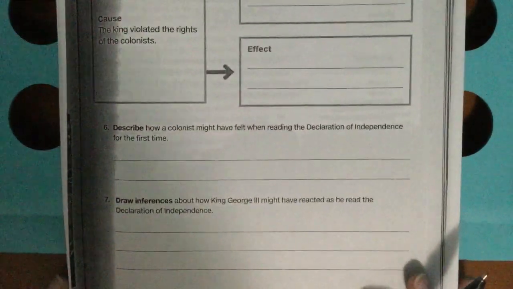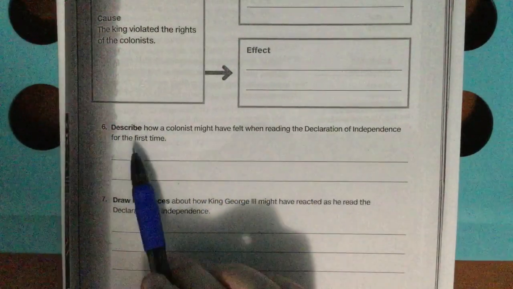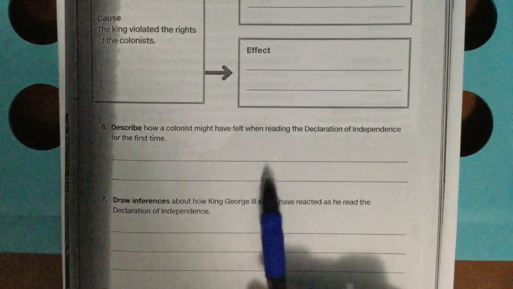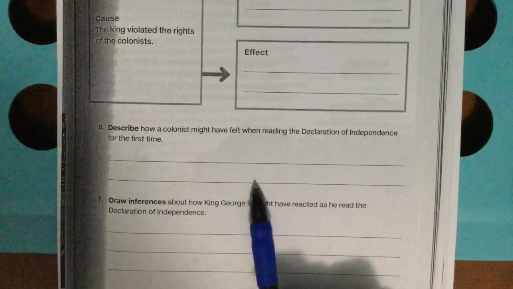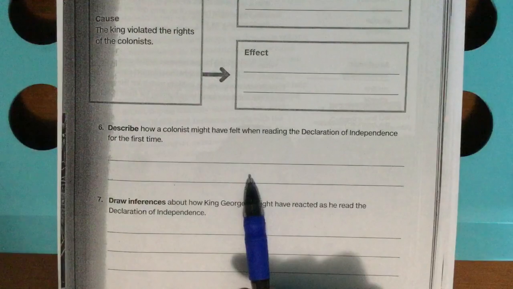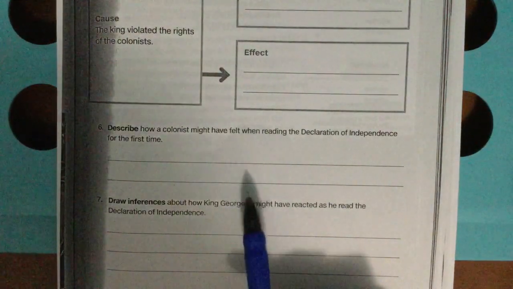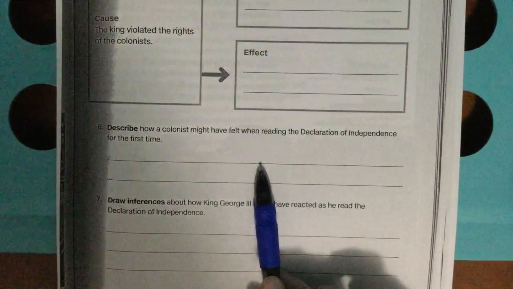6, it says, describe how a colonist might have felt when reading the Declaration of Independence for the first time. Now think about it. This was a big step. What did that description of the picture for the Declaration of Independence say? So if you look back on page 216 and read the description of the picture, this will really help you answer this question.